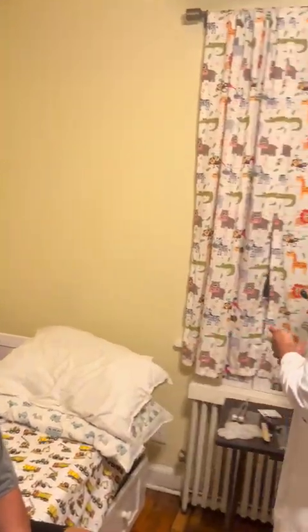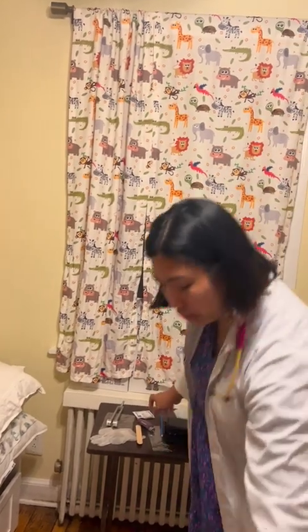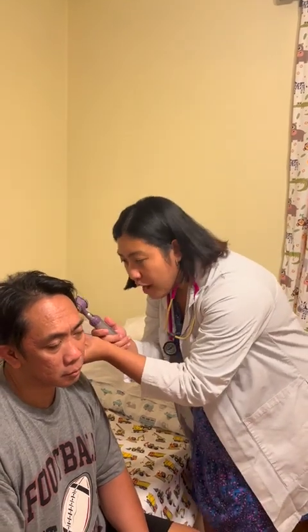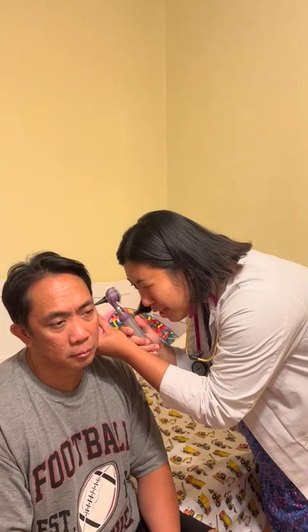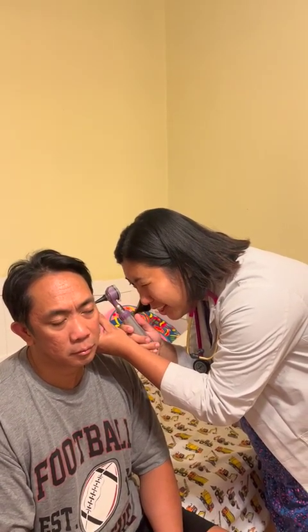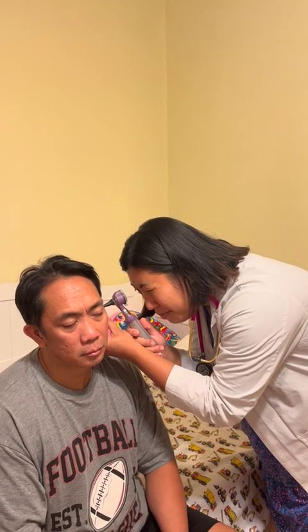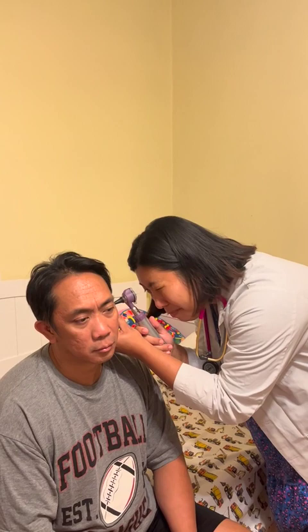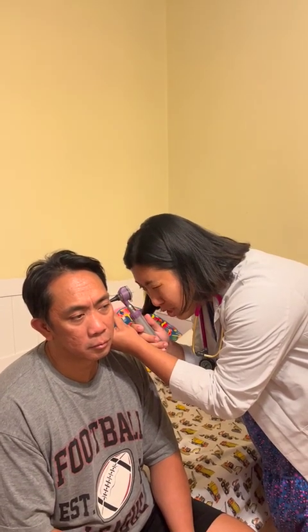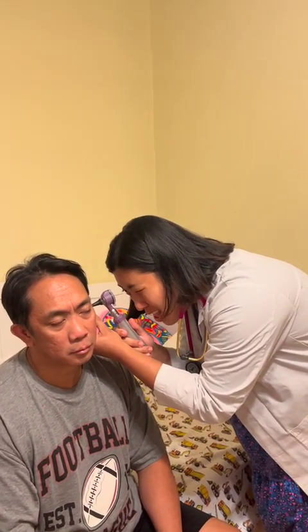Then I'm also gonna use this otoscope. Gonna turn it on. Here, the light is present here. I'm gonna put it halfway into the canal. I'm gonna check the tympanic membrane for the color, any tenderness. Tenderness of the tympanic membrane could indicate otitis media. Also, yellowish discoloration of the tympanic membrane indicates otitis media as well. Bluish discoloration of the tympanic membrane indicates blood or skull fracture.